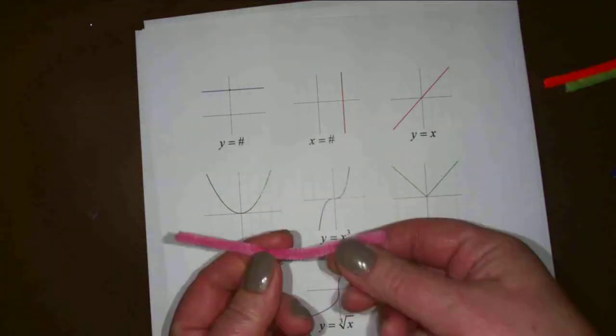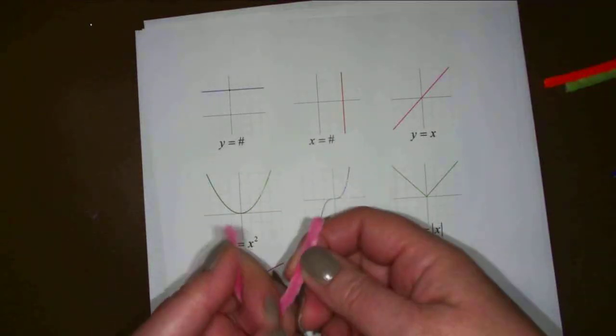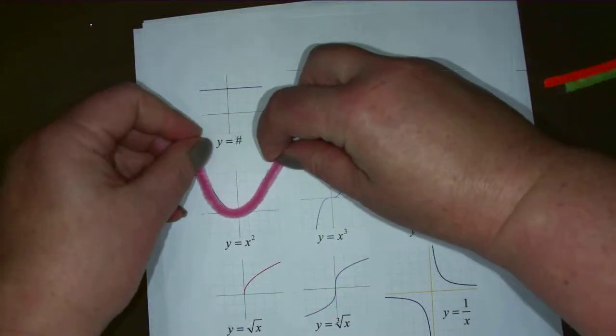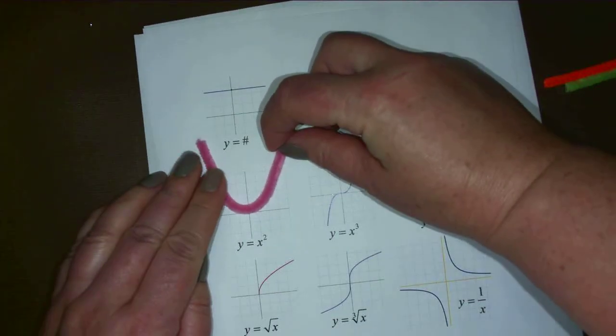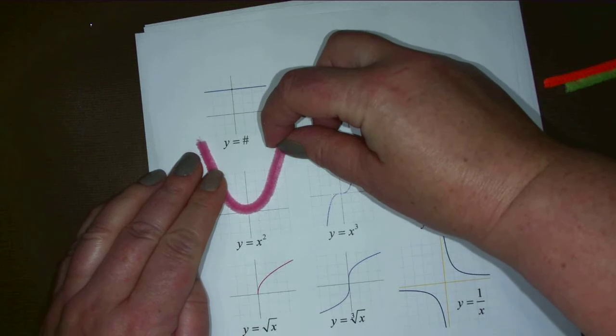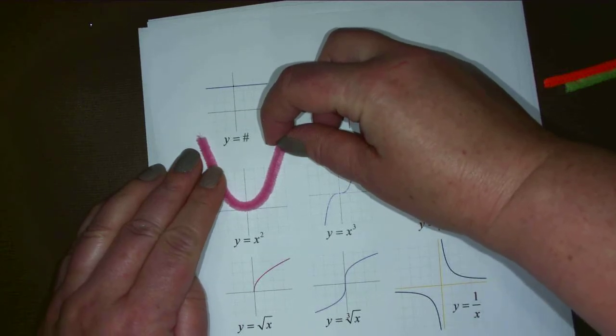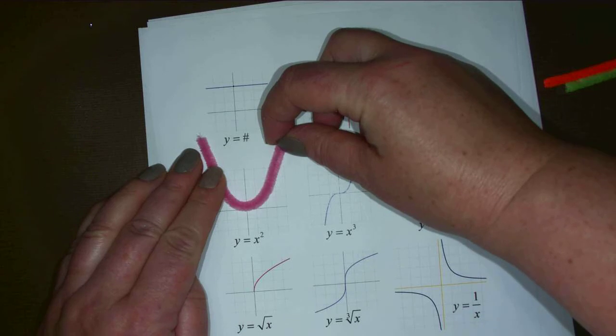So make your parabola, so we're going to bend it. And so what's important about a parabola? Yeah, that the bottom is curved, not pointy. So did anyone make the bottom pointy? You're wrong if you did that. And you would get marked wrong if that bottom is pointy, okay?